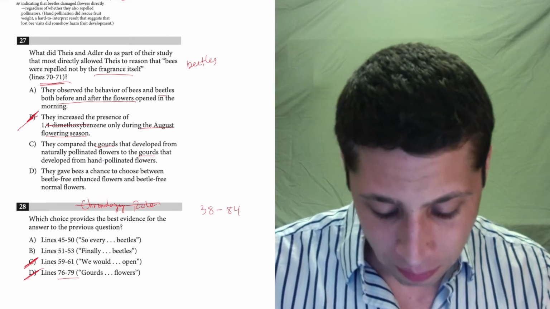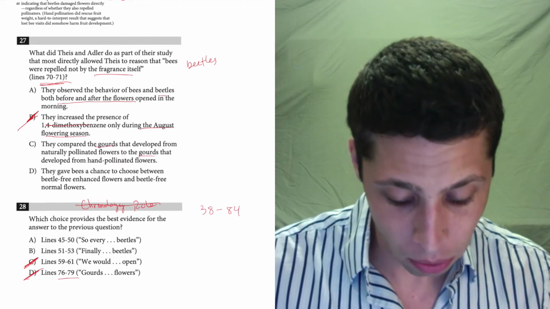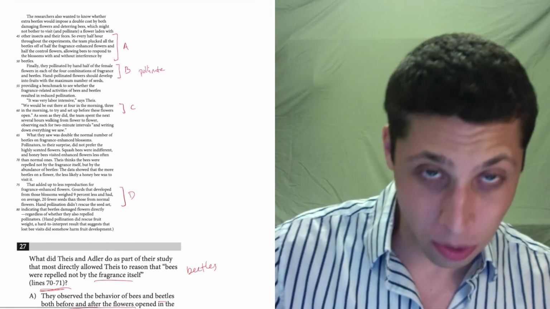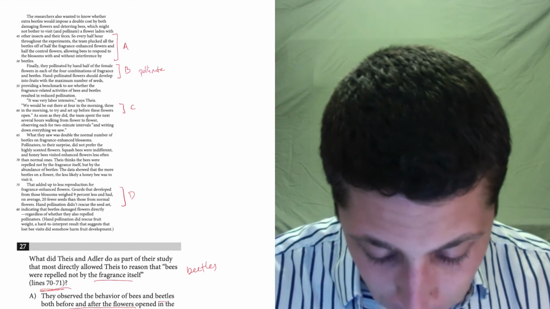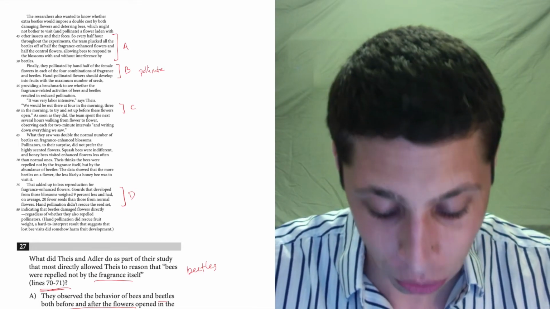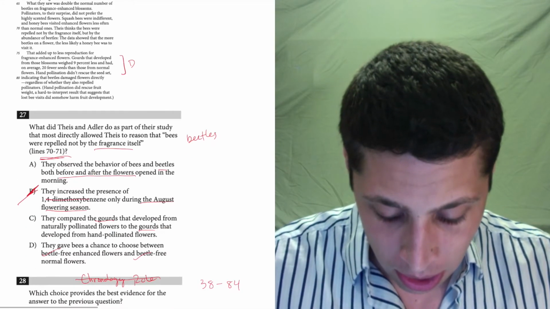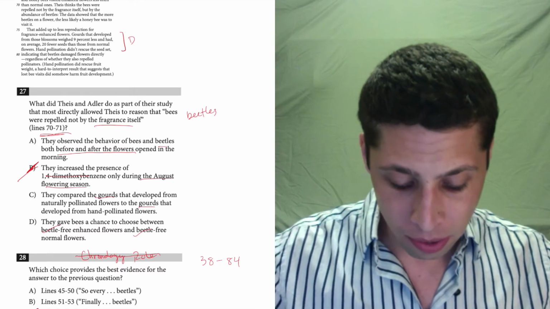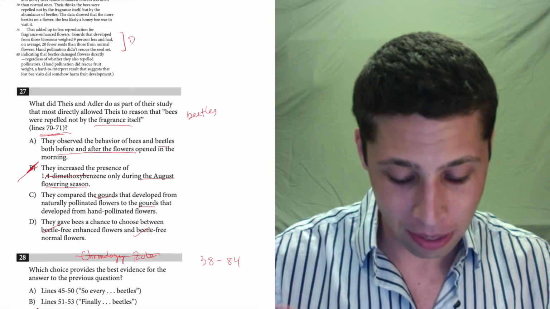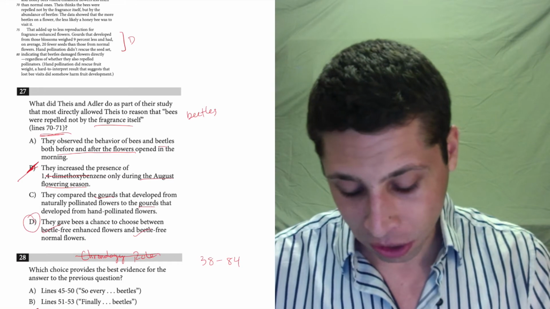D, they gave bees a chance to choose between beetle-free enhanced flowers and beetle-free normal flowers. Oh, okay, so the beetles are there. That seems pretty good. What's going on with the line references? So every half hour throughout the experiments, the team plucked all the beetles off of half the fragrance-enhanced flowers and half the control flowers, allowing bees to respond to the blossoms with and without interference by the beetles. So the bees could choose different kinds of flowers and different kinds of beetle populations. This is the answer here.